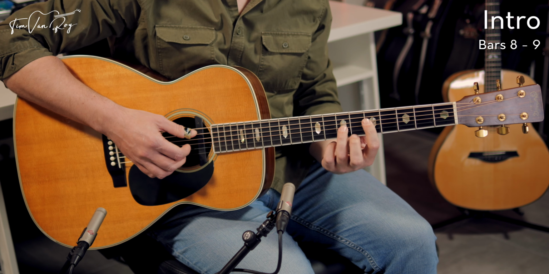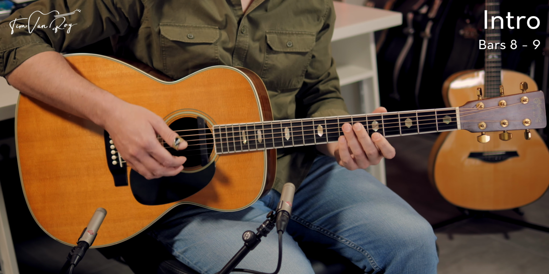And then we shift up, 5th fret, open A string, and now we're no longer going to play that tremolo note on the same string, but we're going to arpeggiate always with the middle finger on the high E string and the index finger on the B string.